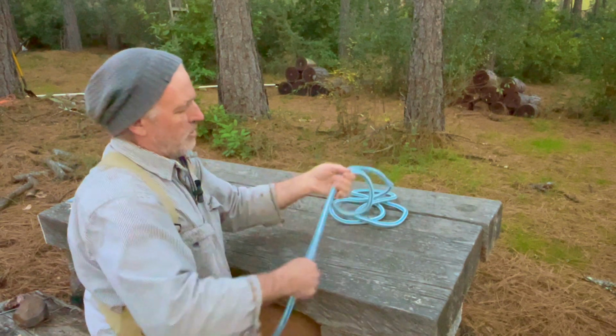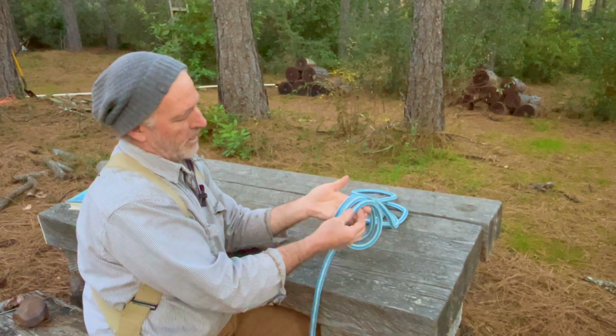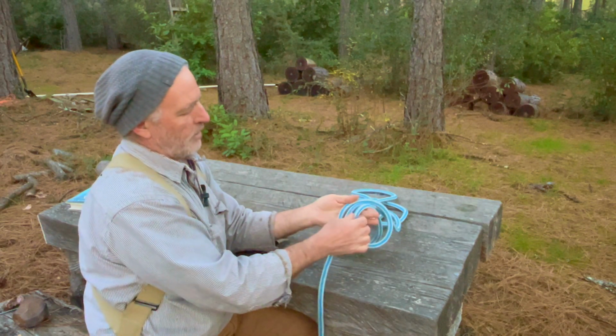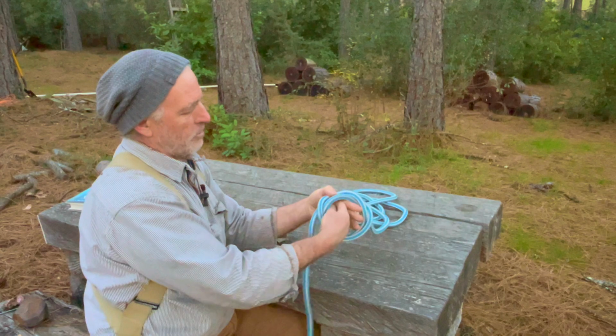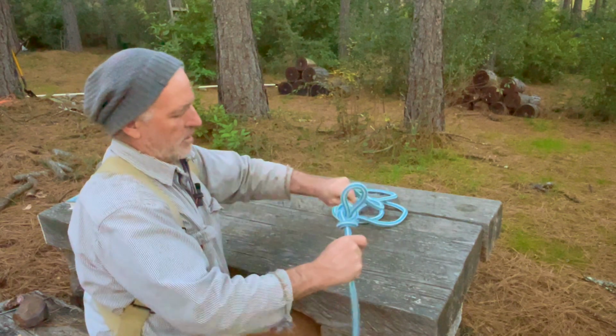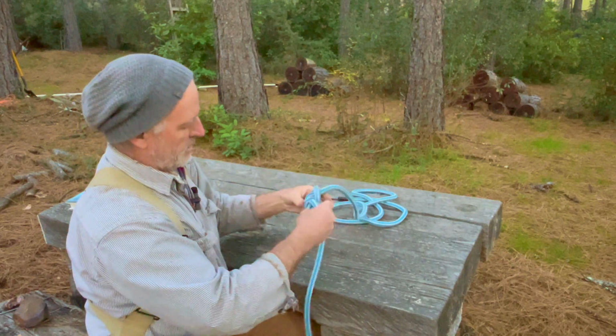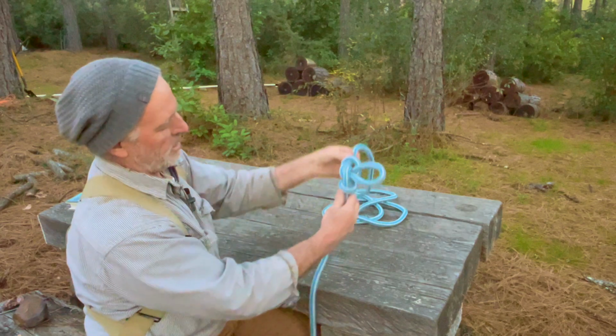It's a whole bunch of turns. This is the way I like to tie it. Make 3 turns over your hand, and then you put the first one over, the second one over, and the second one goes over all of them and through the middle. And there's your alpine butterfly knot. Make sure it's dressed so it looks good. There.